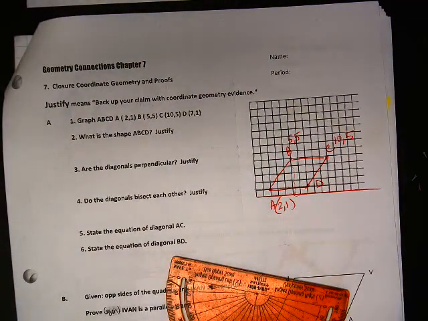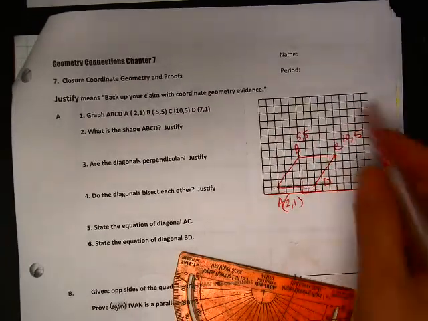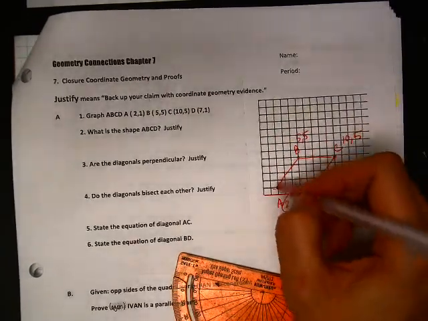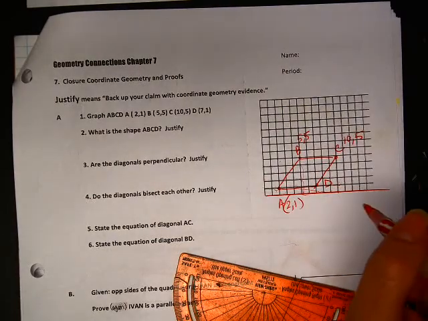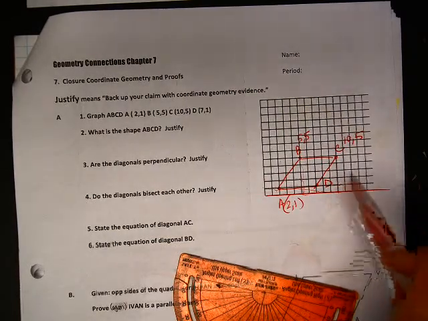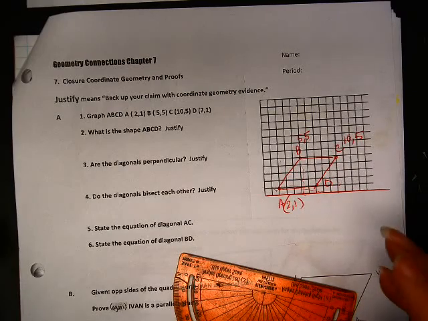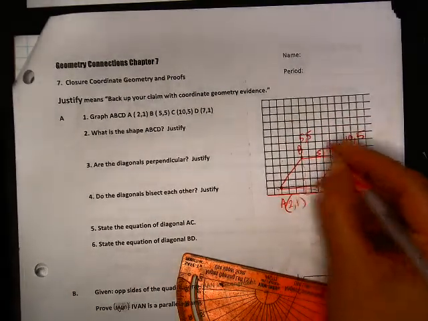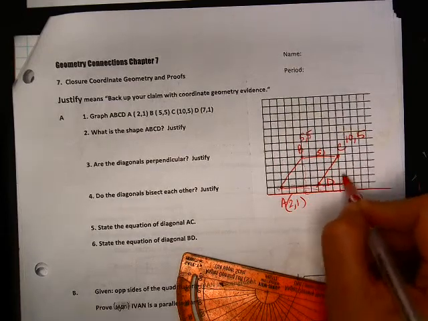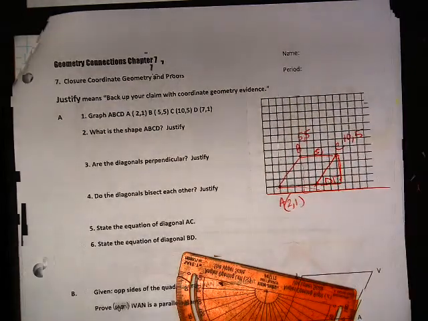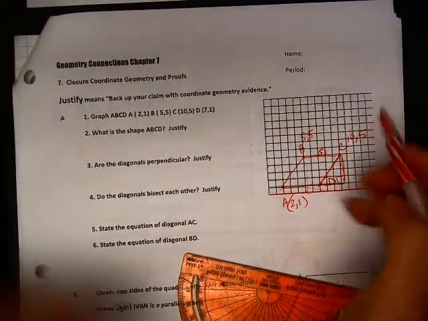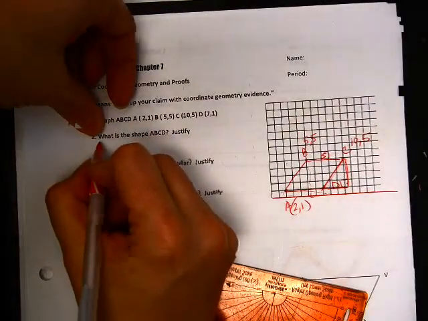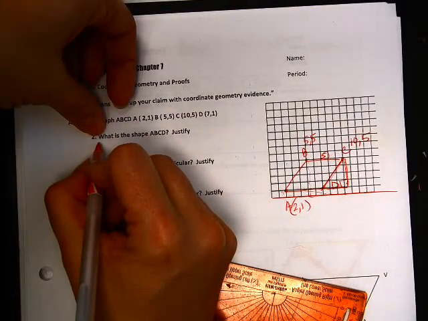So I look at that and I think, well, I don't know. I think it's definitely a parallelogram because these slopes are equal, and these slopes are 3 and 5 and 3 and 5, but I don't know if it's a rhombus, so I need to find that out because it kind of looks rhombusy. So this is the length of 5, and this is 3 and 4. Pythagorean triple, this is 5. So I'm going to be able to say this is a rhombus, which is more specific than a parallelogram.